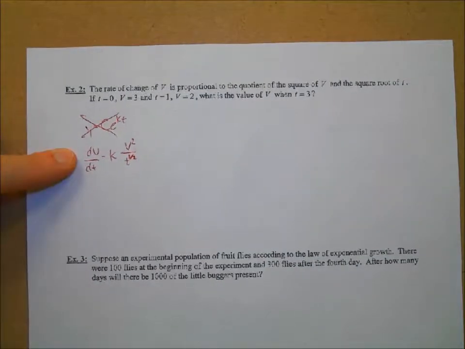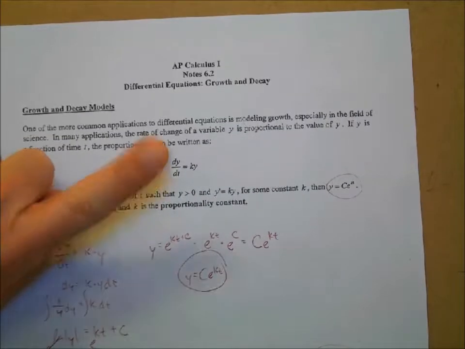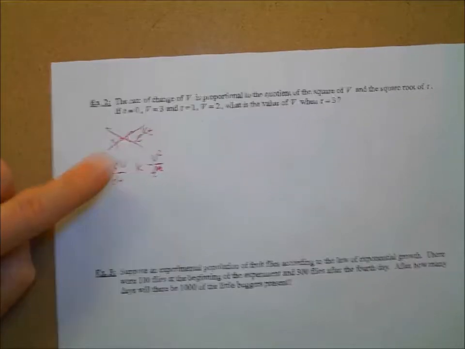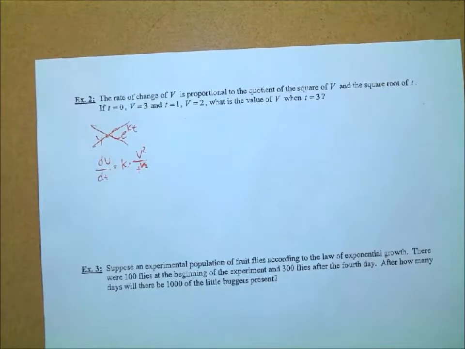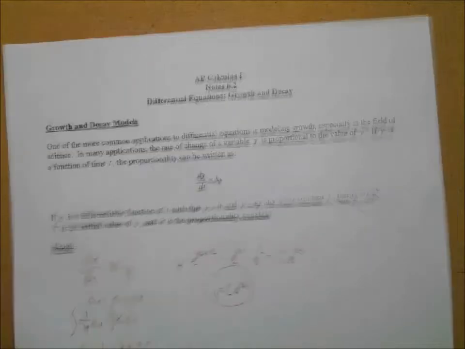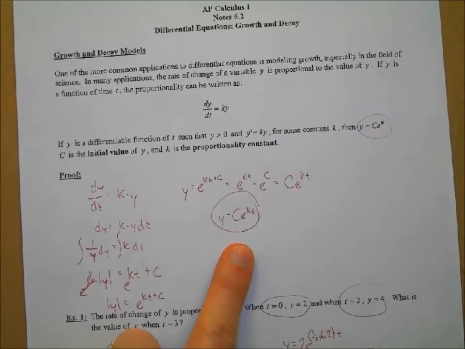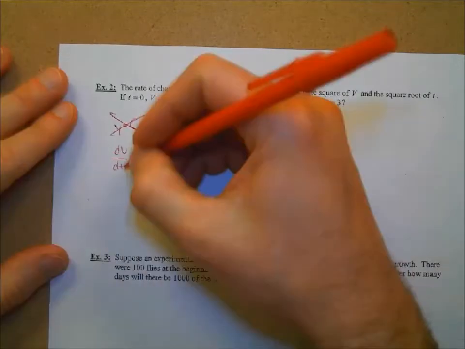Does this look like this? No, it does not, right? This is the rate of change of y is proportional to y. This is the rate of change of v is proportional to the quotient of the square of v and the square root of t. Okay? Since this differential equation is not the same as this differential equation, the solution to this differential equation most likely will not be the same solution as this differential equation. So that means we have to do this the long way and actually separate variables and then integrate. Okay? So, I'll move the dt over.